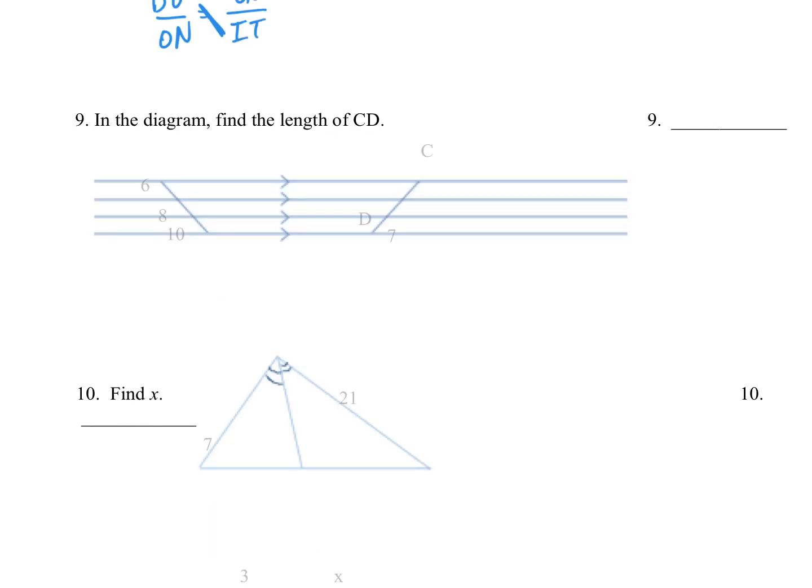All right, my picture got a little bit wonky here, so bear with me. So this right here is 6, this is 8, and this is 10. This is 7, and I'm trying to find CD. So when we did this, we said that the theorem was that we had 3 or more parallel lines. Well, I have 1, 2, 3, 4 parallel lines.